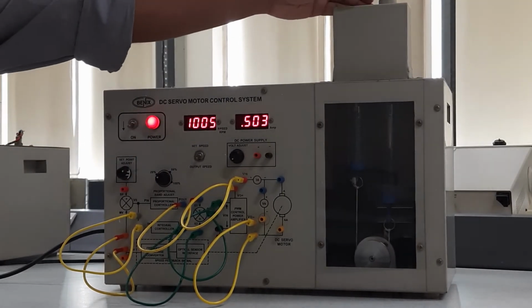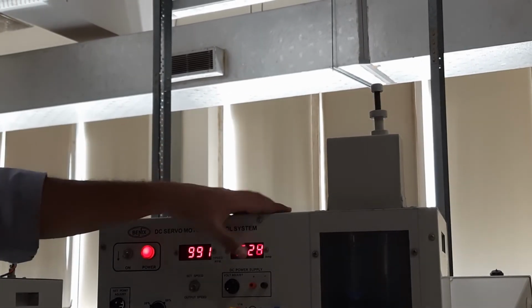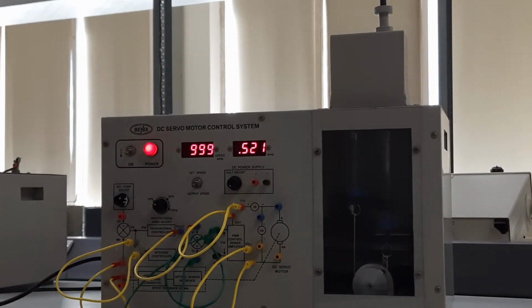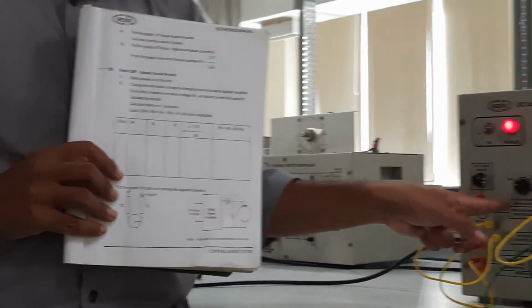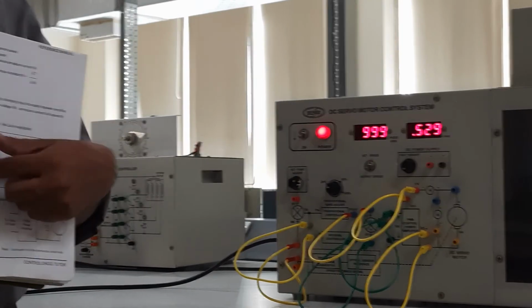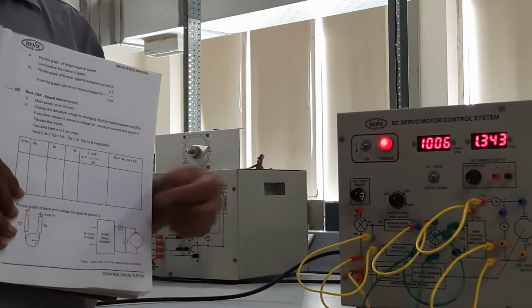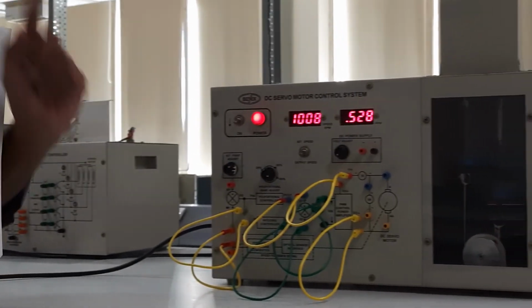Likewise, you have to completely repeat. You load it, and then you monitor all three parameters: armature voltage, armature current and speed. You keep doing this for one kind of P controller, that is, a P controller with 20% gain. Repeat the same experiment with 50% gain, and again with 100% gain. This is only for the P controller.